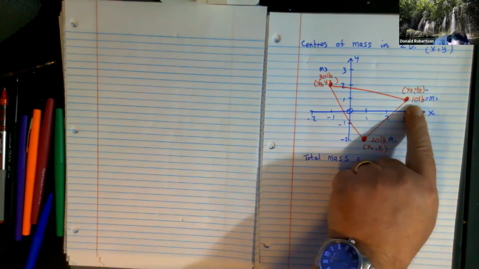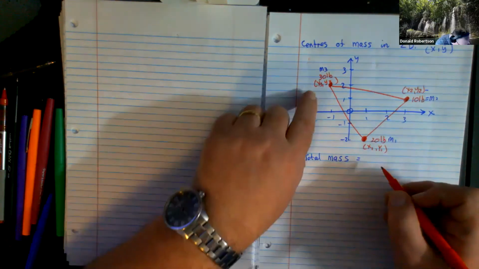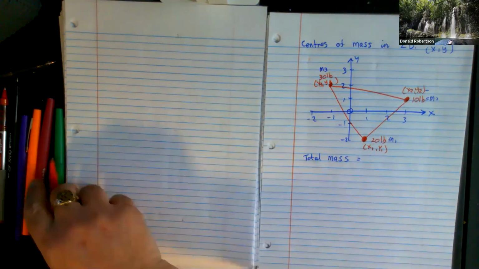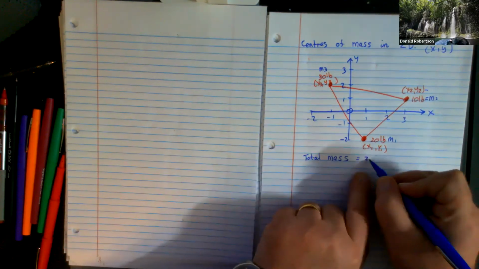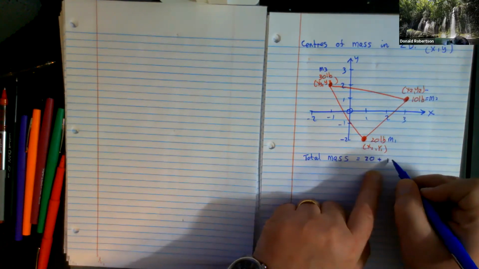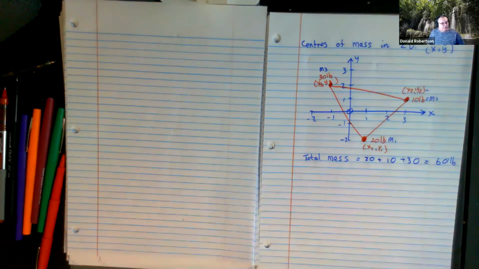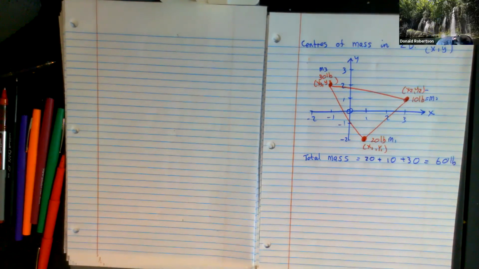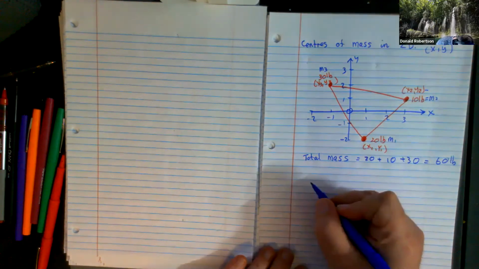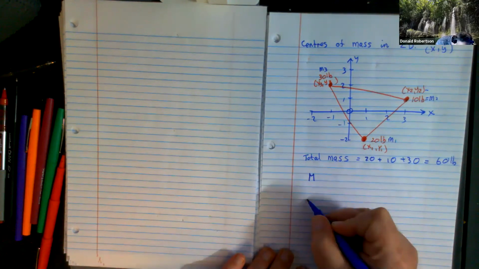Okay. Now the total mass is made up of 20 pounds, 10 pounds, and 30 pounds, which ends up being 60 pounds. Agreed? And we're going to get two different moments.